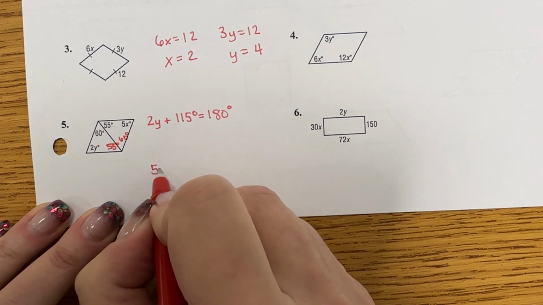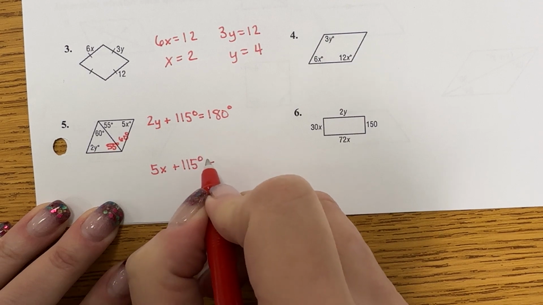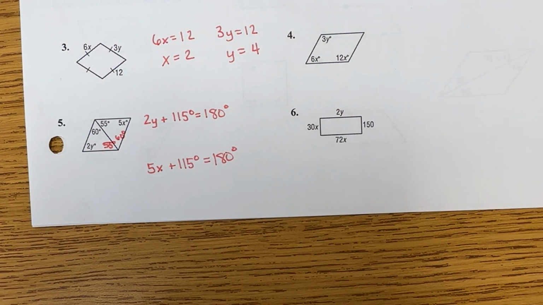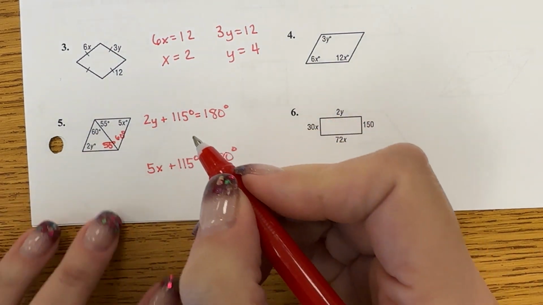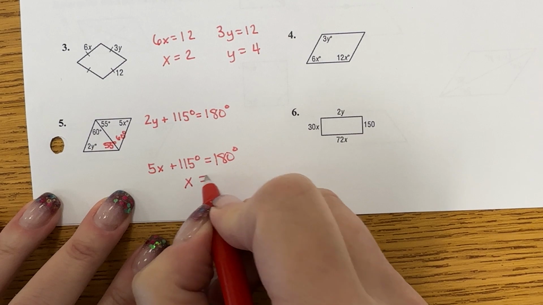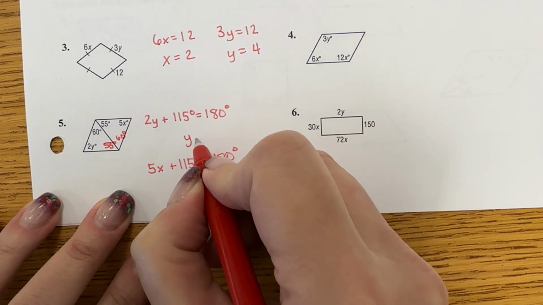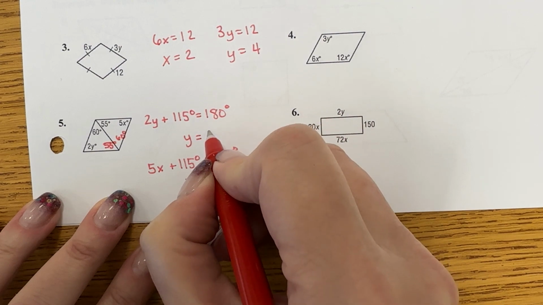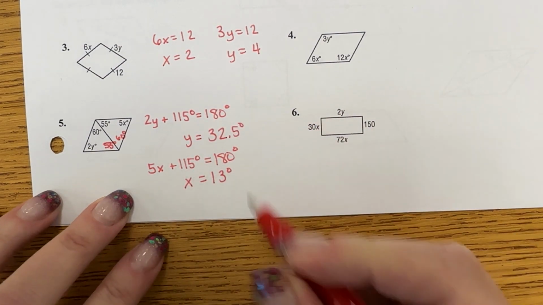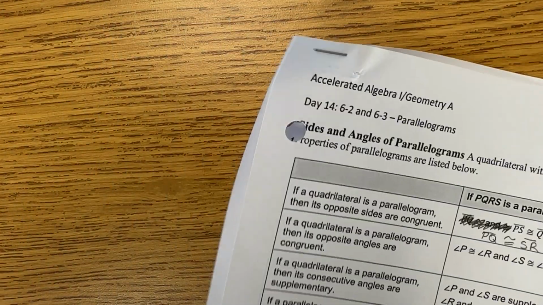I also know that 5x plus 115 degrees equals 180. That's your top triangle. And you're going to solve both of those out. So it turns out that my x comes out to be 13 degrees. And my y comes out to be, unfortunately, a decimal, which I'm going to round off, 32.5 degrees. So notice decimals are possible. Let's flip to our next page.